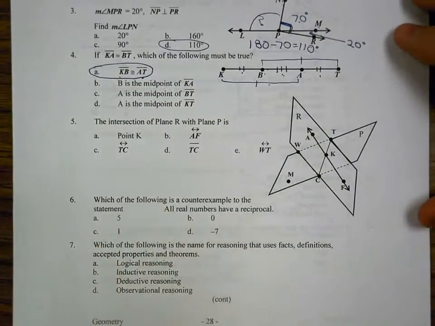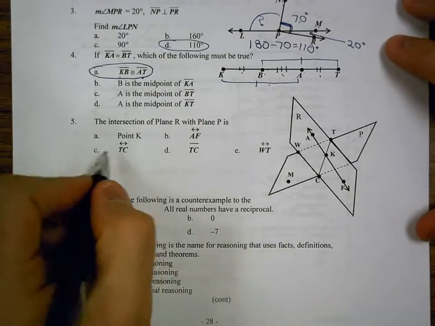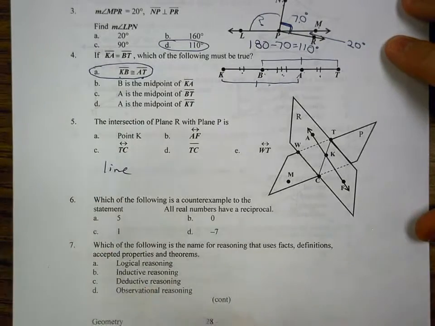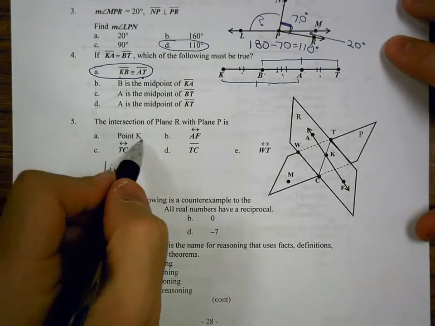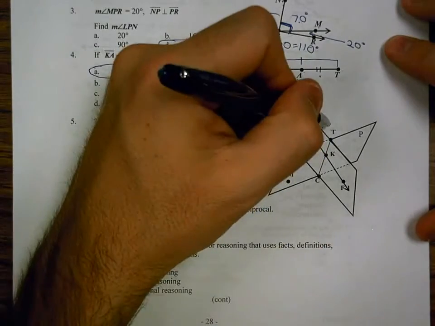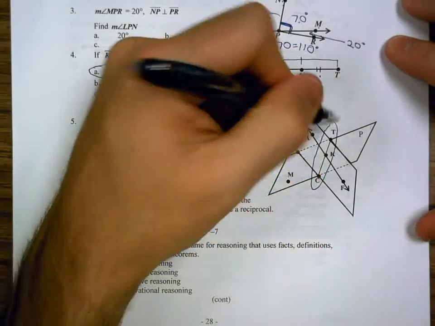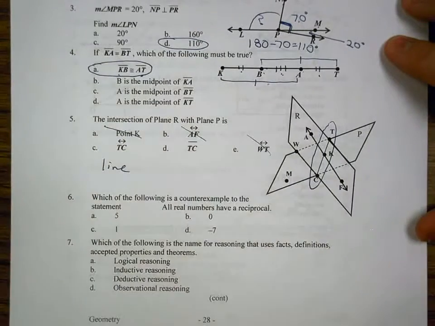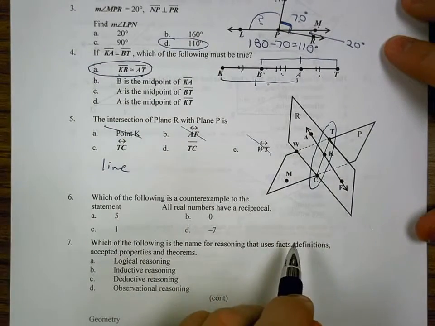Number 5, we need to find the intersection of plane R and plane P. Two planes intersect to form a line. So we know that right off the bat. So this is out, it's not going to be point K. So it needs to be a line. We have TC there. So we even know those two are out, so we're left with answer C or D.